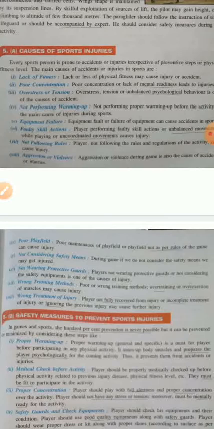Not performing warming up. Before doing any activity, we have to do warming up to prepare mentally, physically, as well as psychologically. If we don't do warming up, then it leads to injury. Not warming up is a main cause of injury. So before doing any activity, do a proper warming up to reduce the chance of injury.